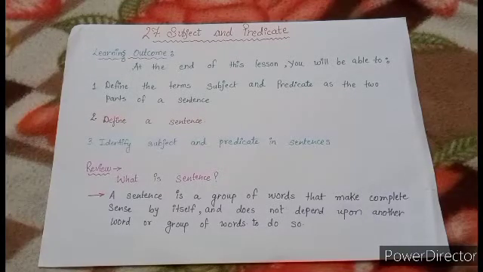Sentence जो है वो एक group of words है, ओके जो कंप्लीट मीनिंग बताता है. यानी एक सेंटेंस, एक जो भी लाइन है वो कंप्लीट मीनिंग जब बताती है तब हम उसे सेंटेंस का नाम देते हैं. Alright, and it does not depend upon another word or group of words to do so.